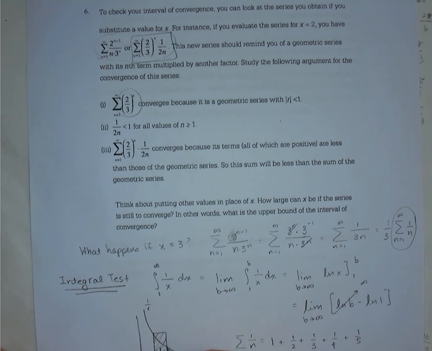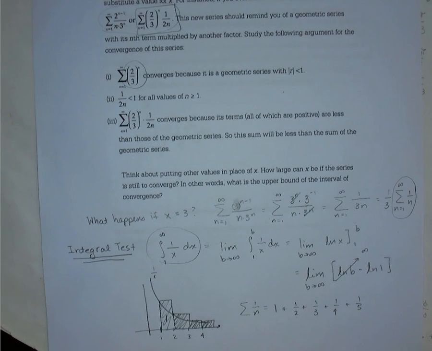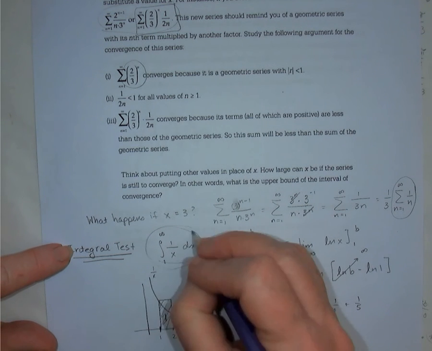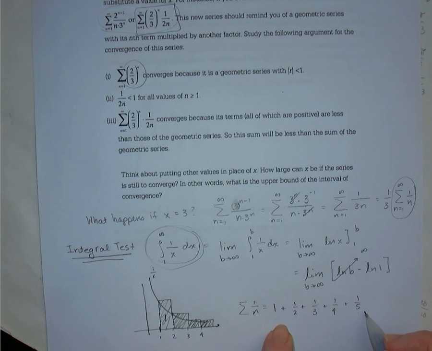For my next rectangle, the height is 1/2 and the width is 1, so 1/2 is its area. 1/3 is the area of the next rectangle, and 1/4 the next. I could look at the sum of all of these rectangles and see that the area of the sum is greater than the area under this curve, which we already know goes to infinity. So because of the integral test, because this diverges, and I know my sum of rectangles is going to be greater than this, I know that the harmonic series also diverges.